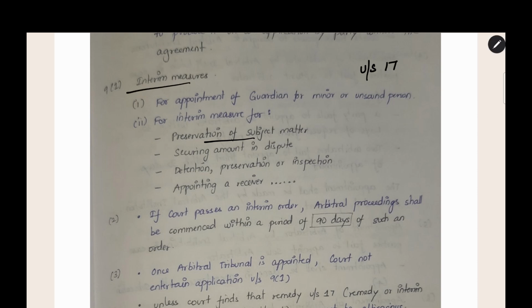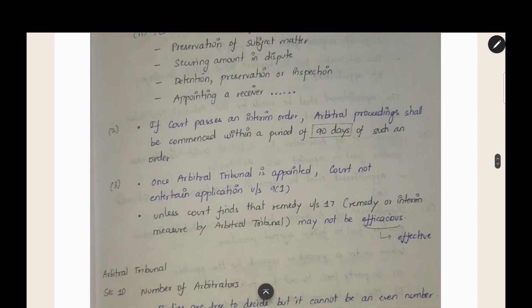This interim measure, section 9, is for courts. Court can give interim measure under this section. For the arbitral tribunal to give the interim measure, it should be given under section 17. So this is the section for tribunal. If the tribunal cannot give, or if the remedy under section 17 given by the tribunal is not effective, then court can take up the matter under section 9 and it can give interim measure. Otherwise, generally, the arbitral tribunal should give the interim measures once it is appointed.